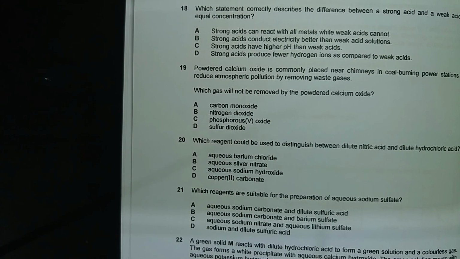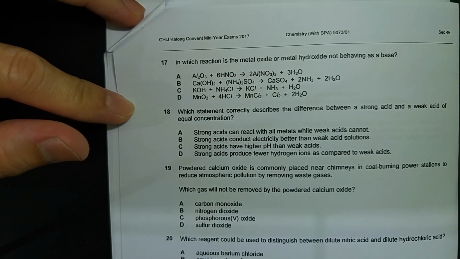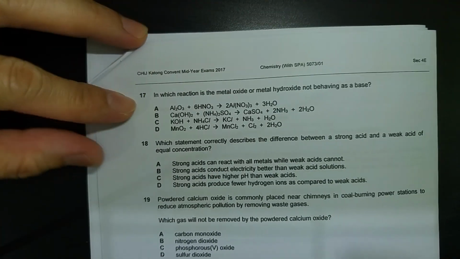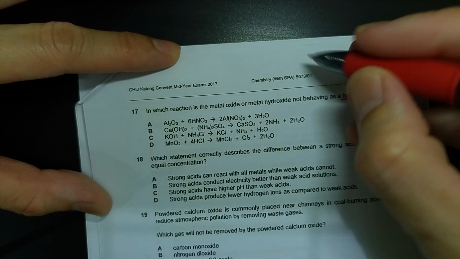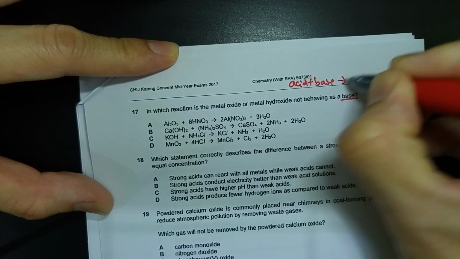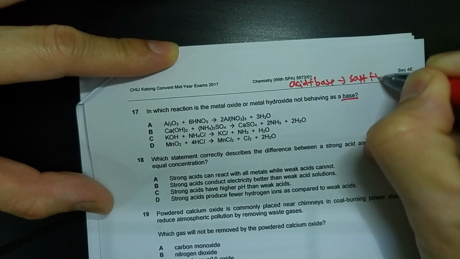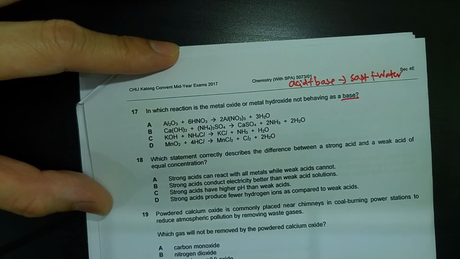Okay, number 17. Which reaction is the metal oxide or metal hydroxide not behaving as a base? So which means they have to recall what are the reactions involving base. So you have acid plus base, you get salt and water. Okay, any other reaction that involves base?